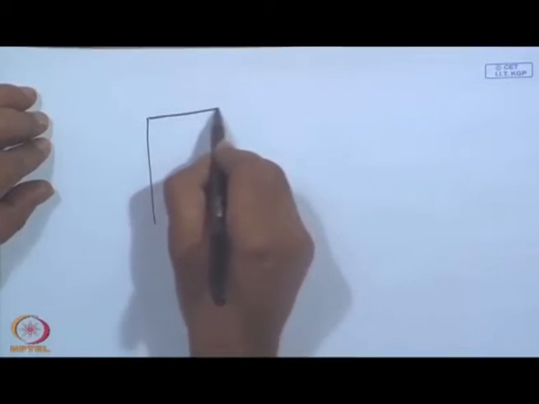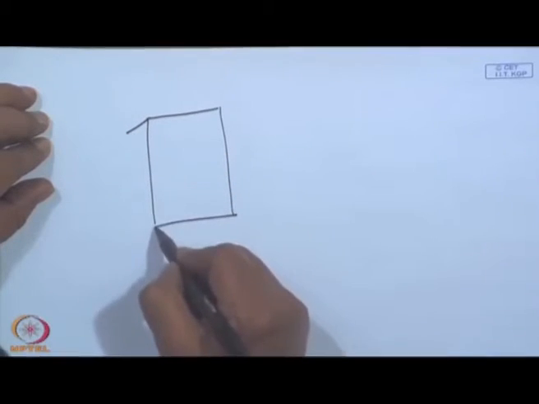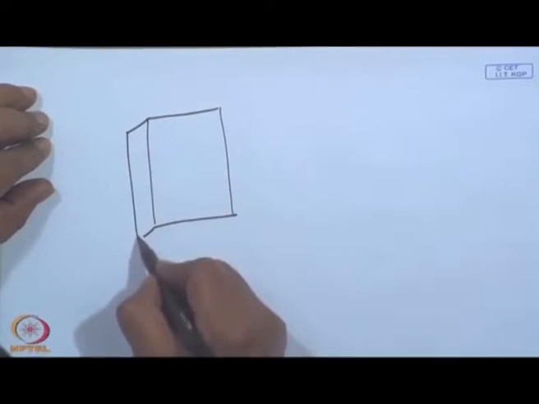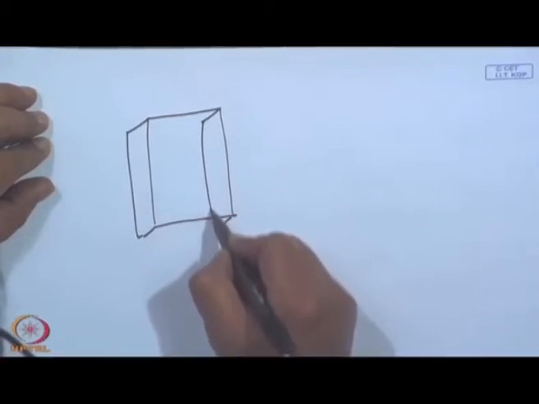And wing walls are also the same, except that they are to the side of a window or an opening.